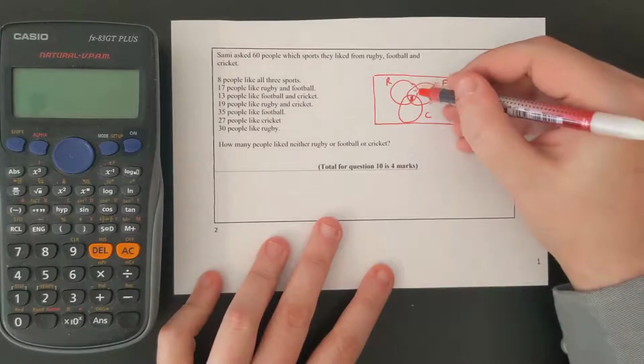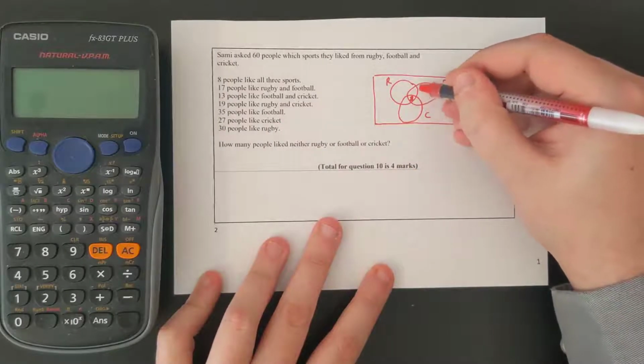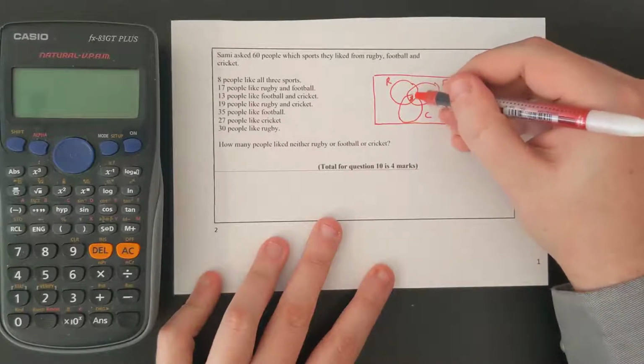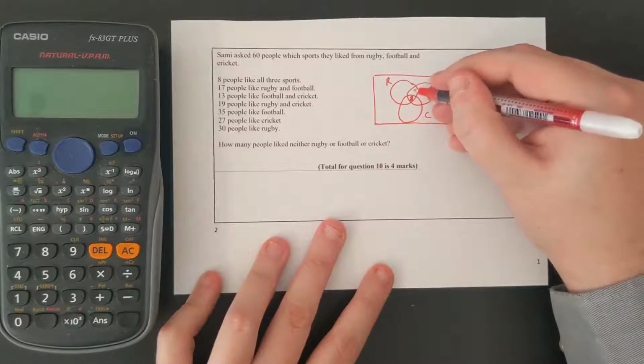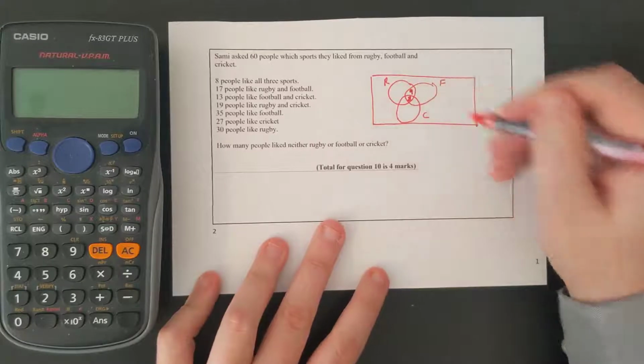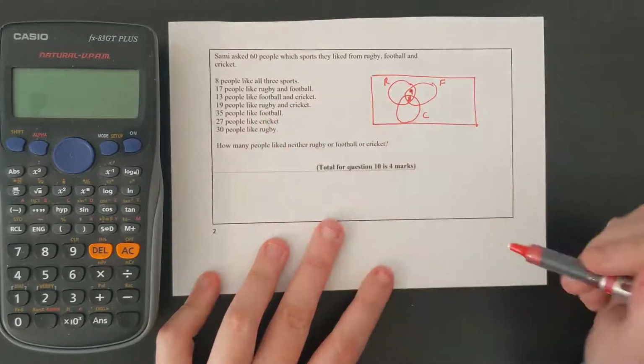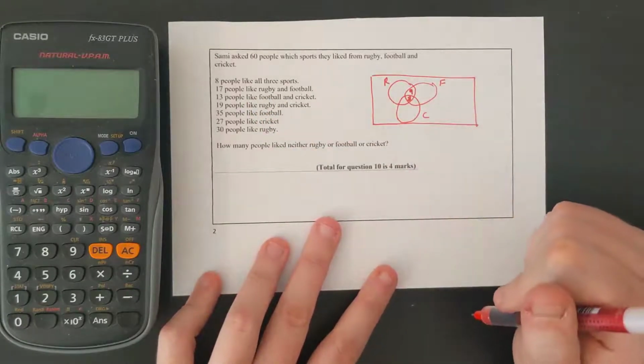17 like rugby and football. So in this area here in total there must be 17. So we've got 8 that like all 3. So we must have 17 subtract 8. We must have 9 that like just rugby and football, because that means 17 like rugby and football in total.